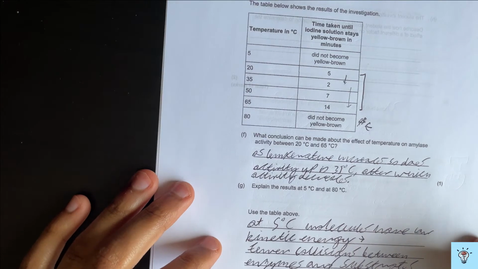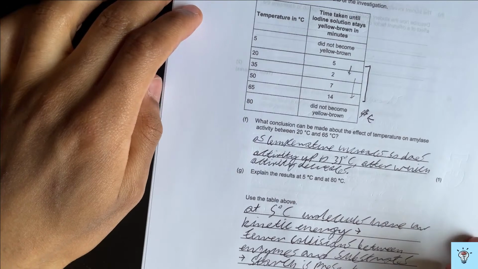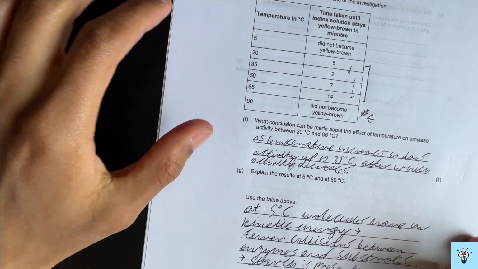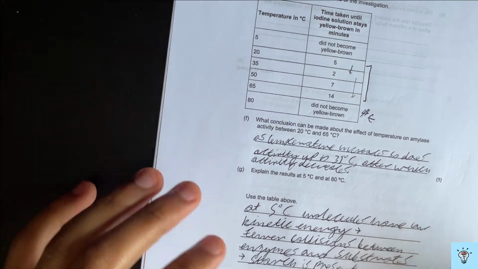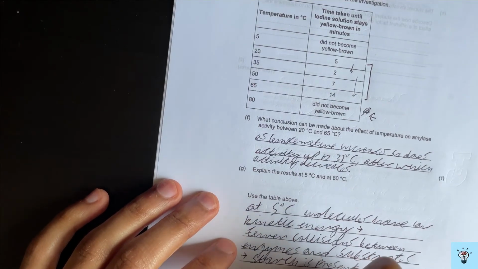And what this means when denaturation happens is that your substrate can no longer fit into the active site and can no longer bind into the active site. So that means that starch is unable to bind to the active site.